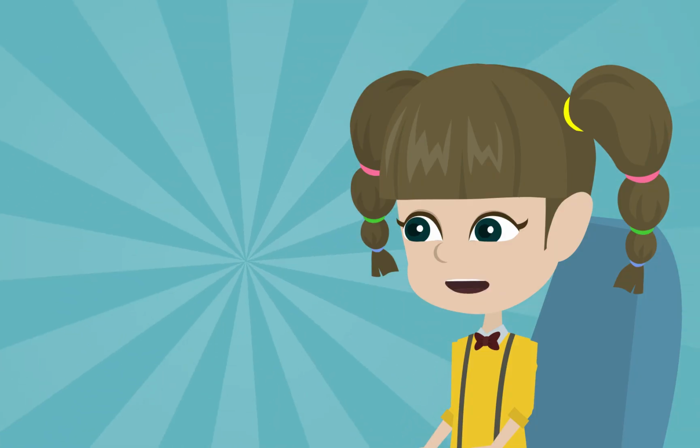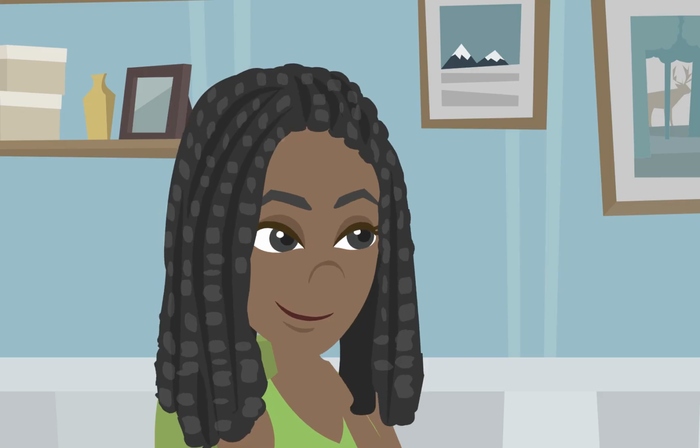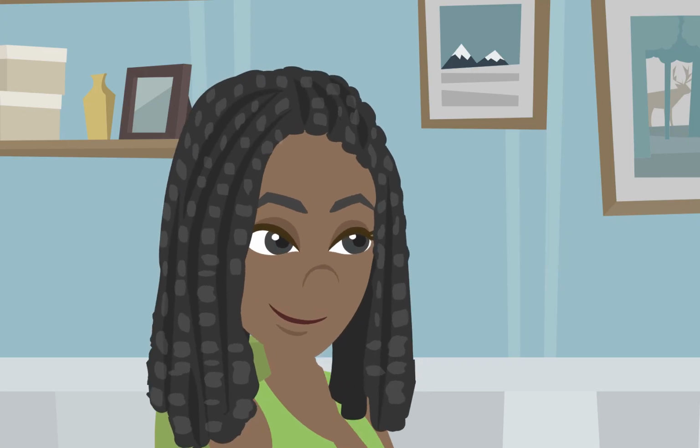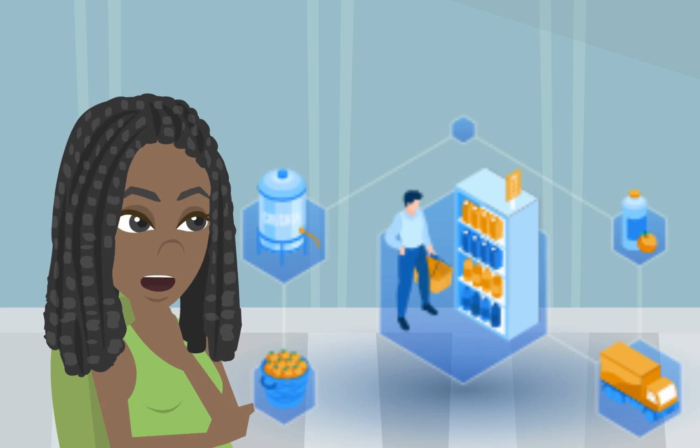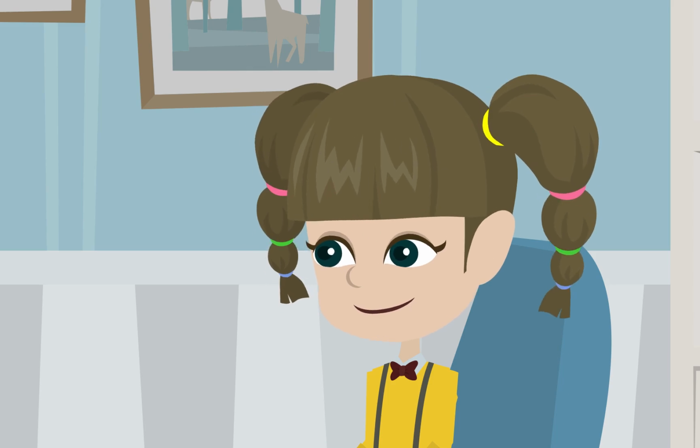Wow, that's a lot of steps involved in harvesting and storage. It seems like an important process. Absolutely. Ensuring a successful harvest and proper storage is crucial for food security and sustainability.